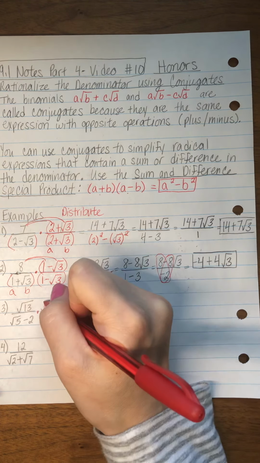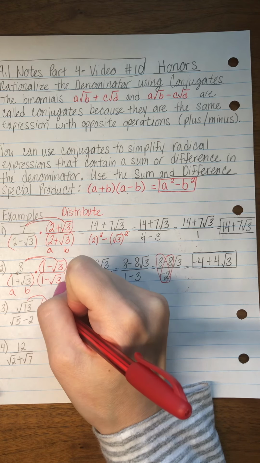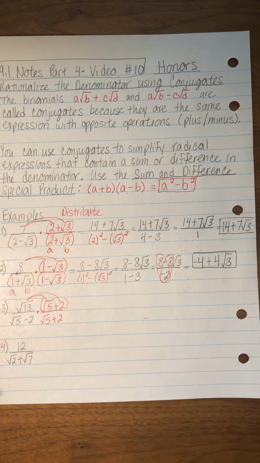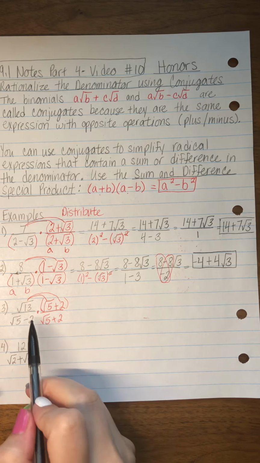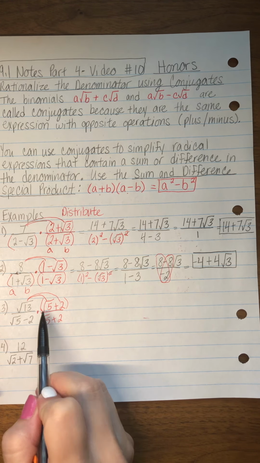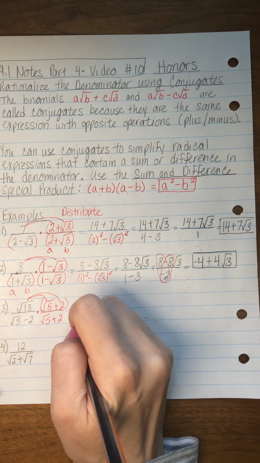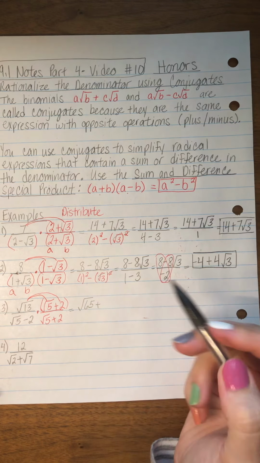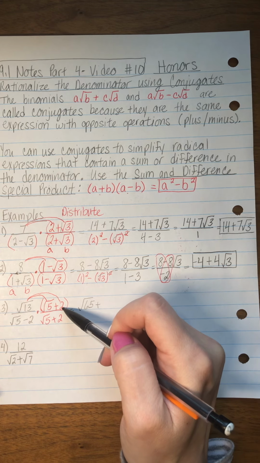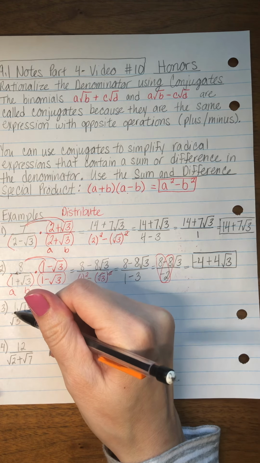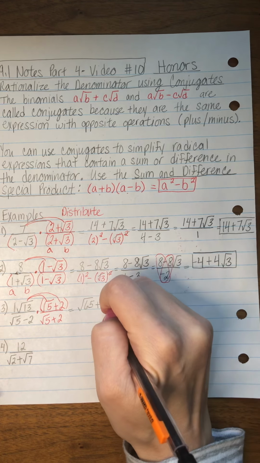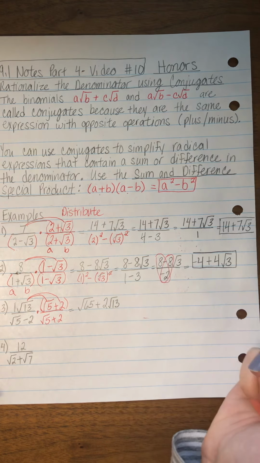Okay, we're going to distribute on the top: square root of 13 times square root of 5 and times 2. Because both of these are under a square root, let's multiply under with under. This becomes the square root of 65 plus, now this 13 is under, but this 2 is not. Technically, I'm multiplying the 2 with the 1 outside of the radical. So this becomes 2 radical 13.